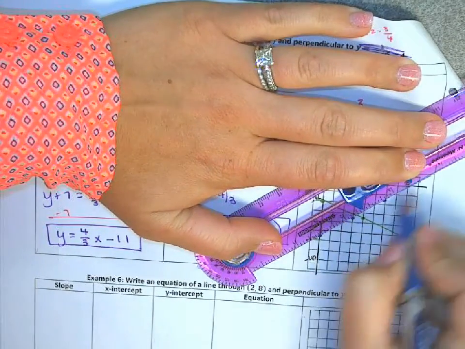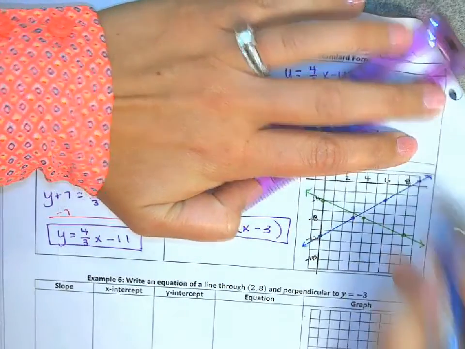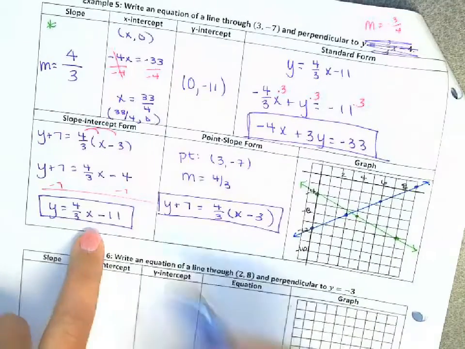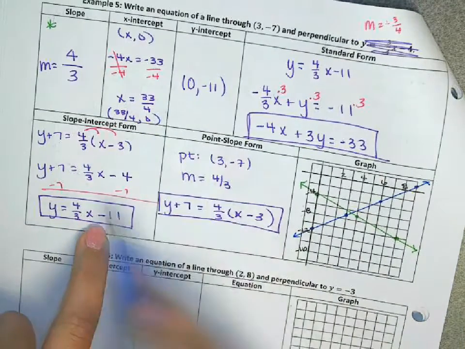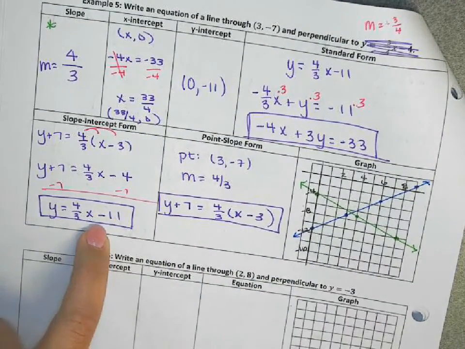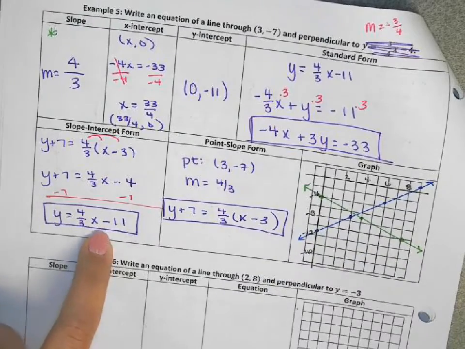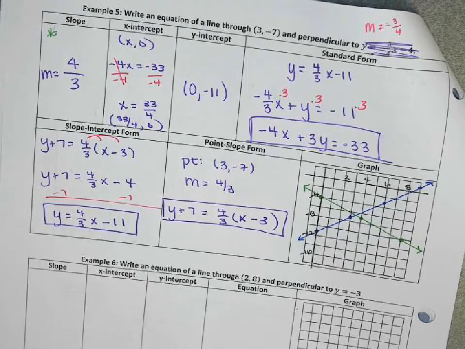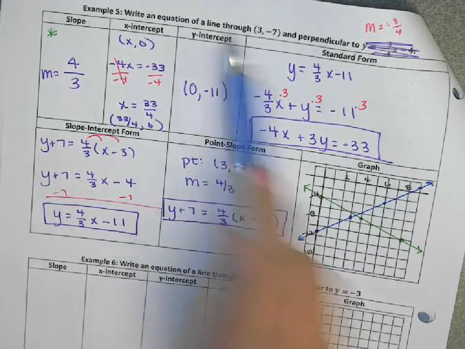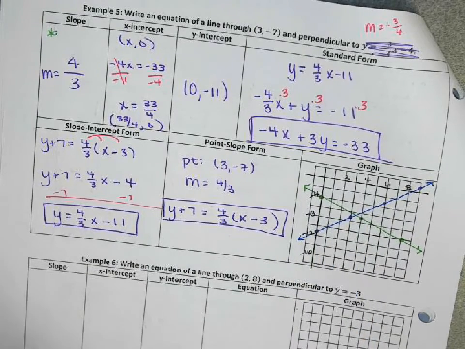Then I'm just going to double check that when I graph this, it actually goes through my y-intercept. Like I said, it was supposed to go through 0, negative 11. That looks good. It's going up 4, right 3. It's going through that point that it told me it has to go through, 3, negative 7. Now, why do these not look perpendicular, though?